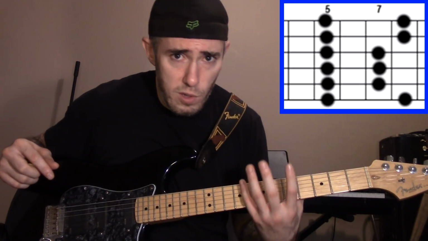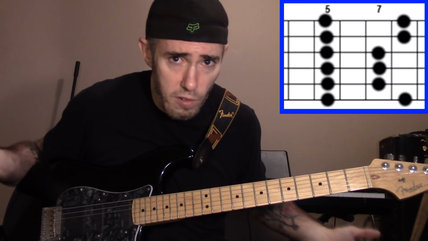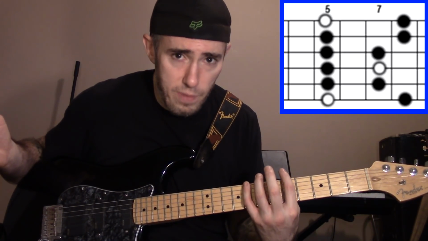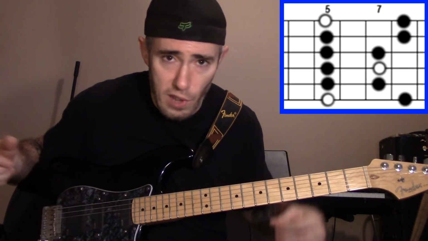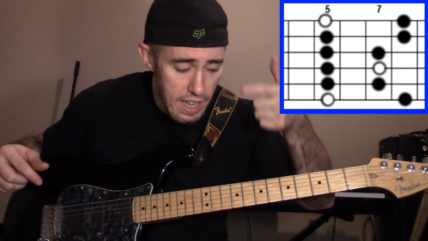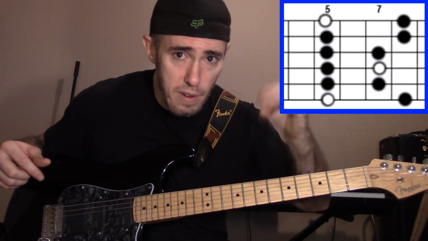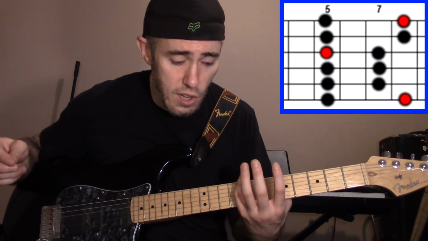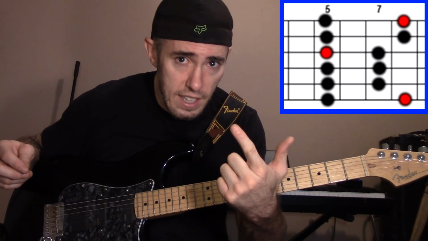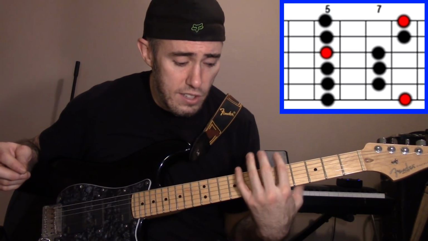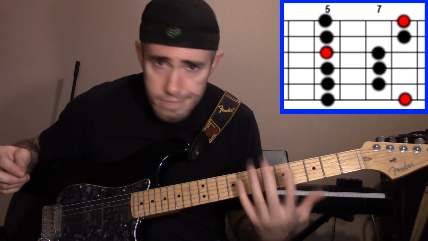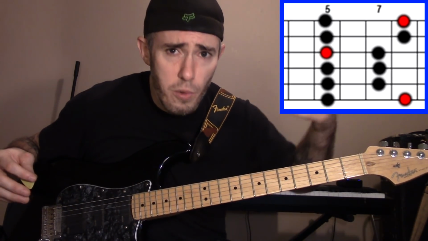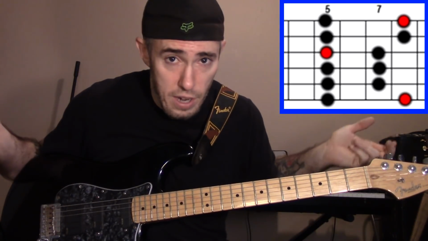For the three minor types of modes, your scale roots are located here. So this would be the pentatonic shell for A Dorian, A Phrygian, and A Aeolian. For the three major types of modes, your scale roots are located here. So this is for C Mixolydian, C Lydian, and C Ionian. This pentatonic shell, everyone knows and loves. Now it's just a matter of adding the notes to make the Mixolydian mode. So let's go ahead and do that.